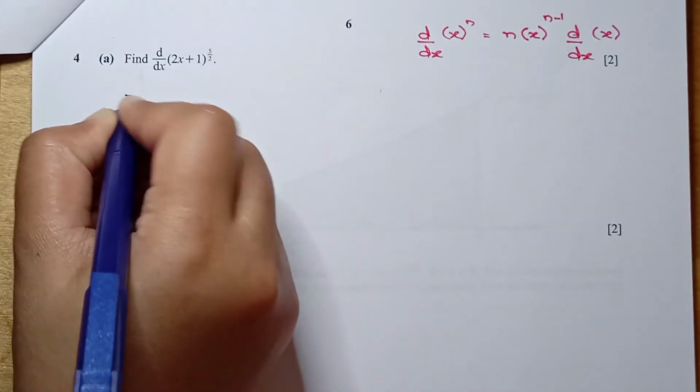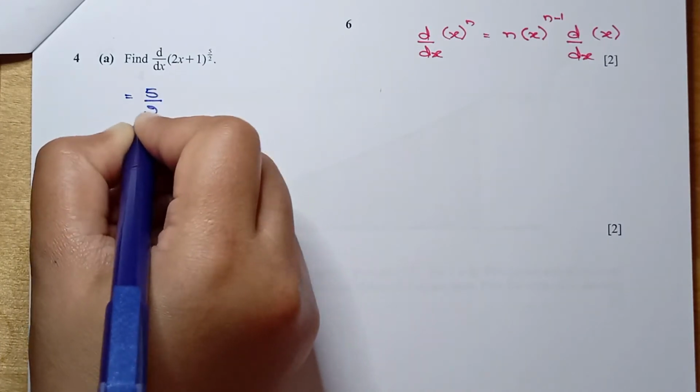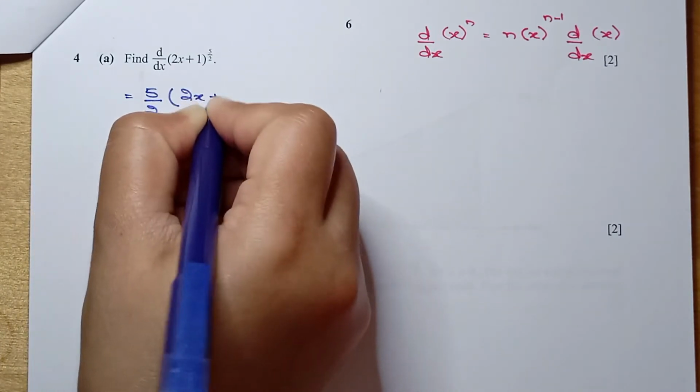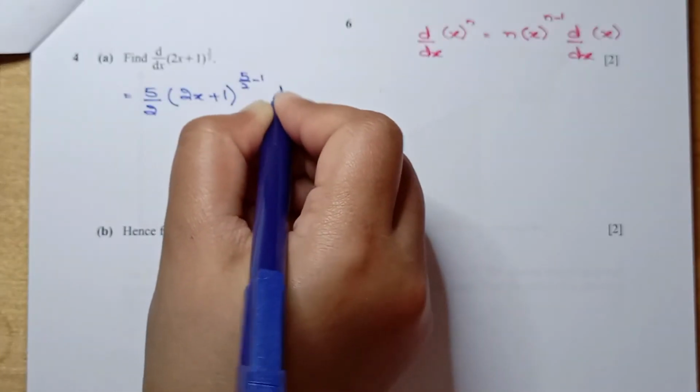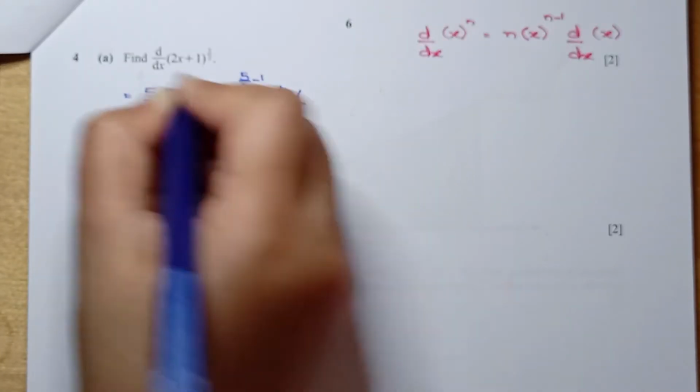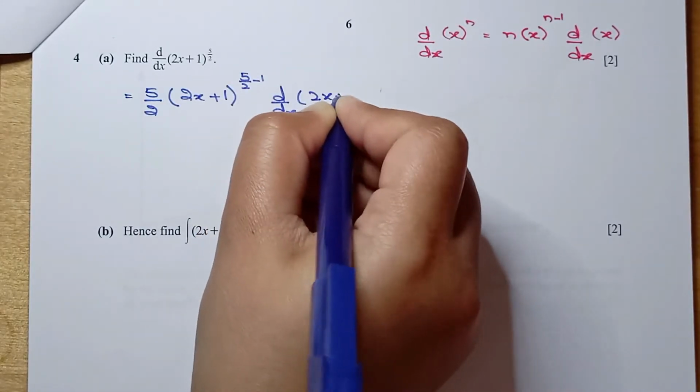First we need to write down the power, that is 5 by 2, and then the base, that is 2x plus 1 is the base, and the power minus 1. So 5 by 2 minus 1, and at the end we need to do the derivative of the base function, that is 2x plus 1.